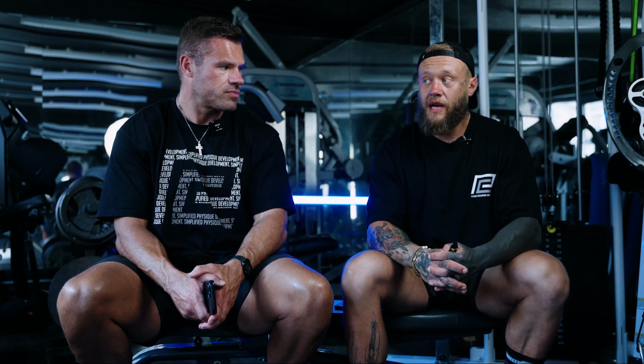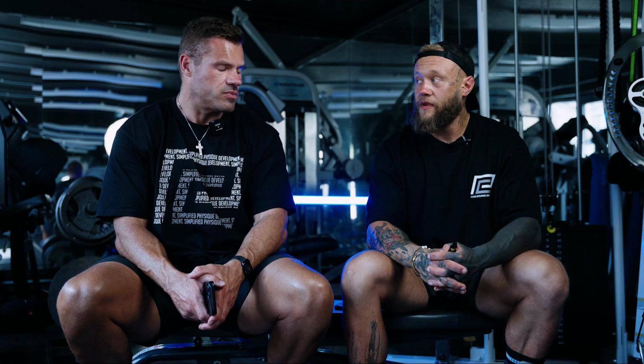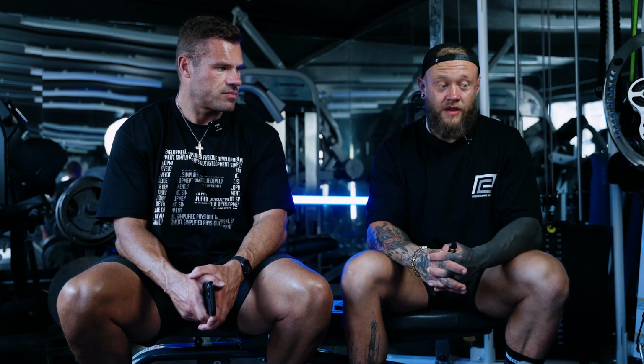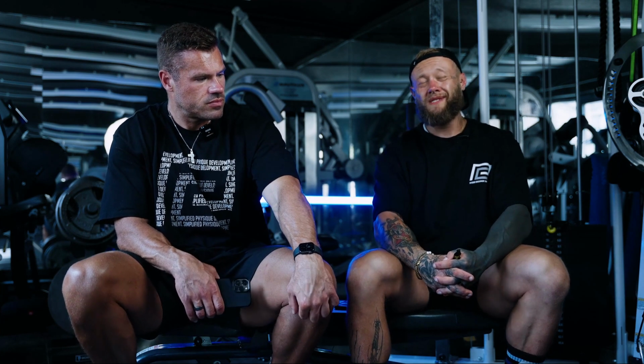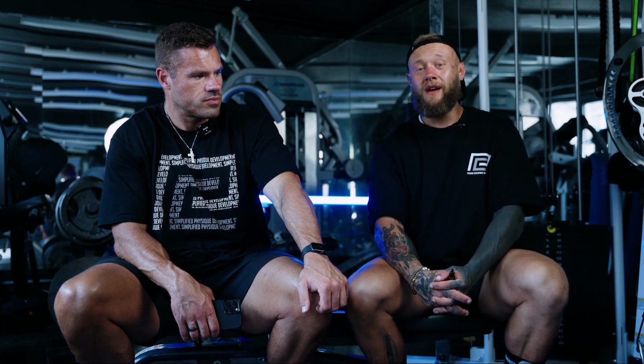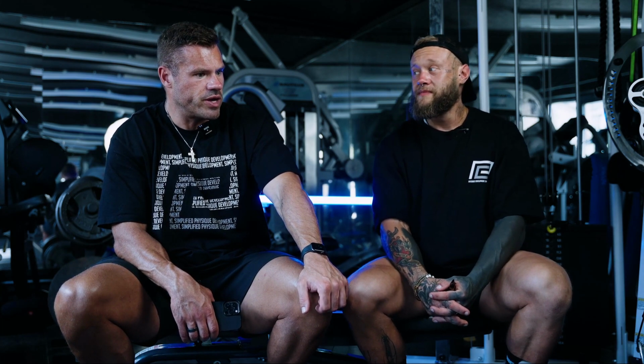I can't remember the last time I programmed anterior delt work for anybody. It's just a hell of a lot. Most people's minimum effective volume, even up to maximum adaptive or maximum recoverable volume for the lateral delts, is so damn high. You've got to have a high frequency, man. Most of my clients are training delts 4 times a week. I would say 4 times a week on average.